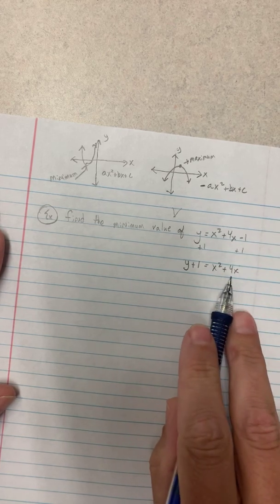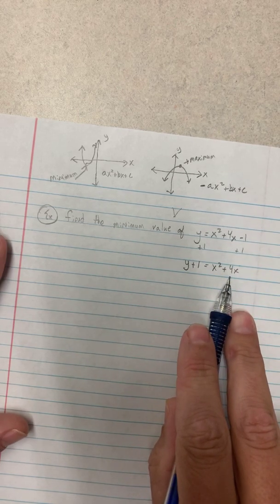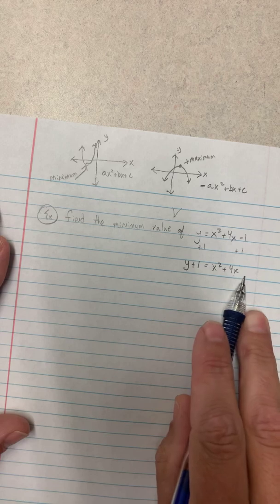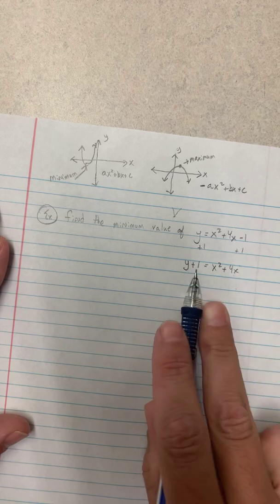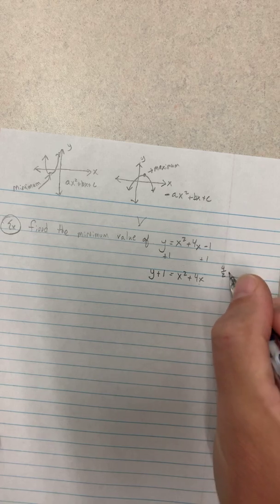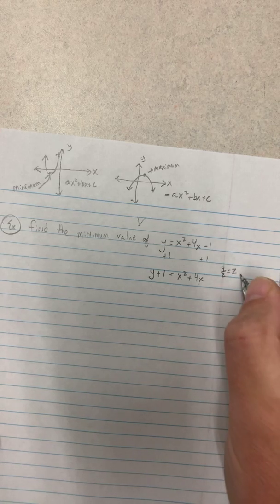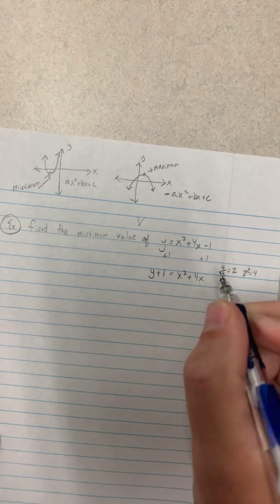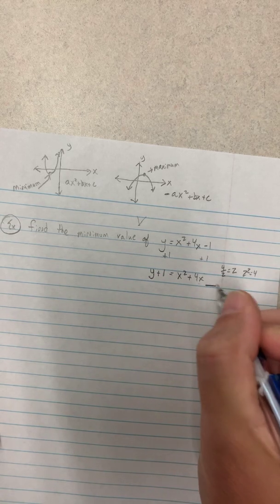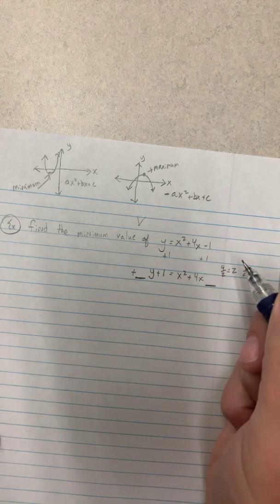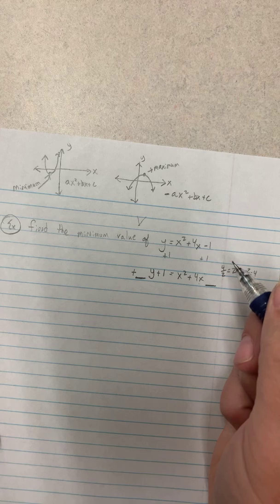I am going to now complete the square right here by taking half of my b value and then squaring it and then adding it to both. So half of b is 4 divided by 2, which is 2. And then I would square 2, and that's 4. This value right here needs to be a plus 4. And remember, you are going to add it to the other side as well.